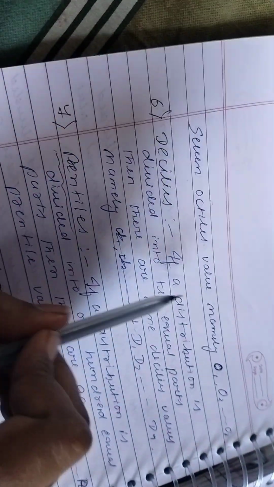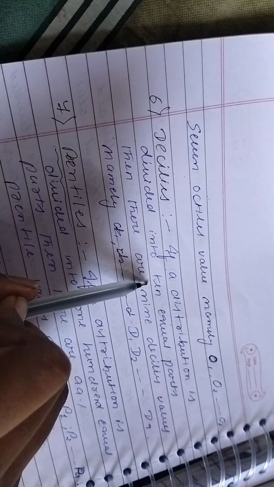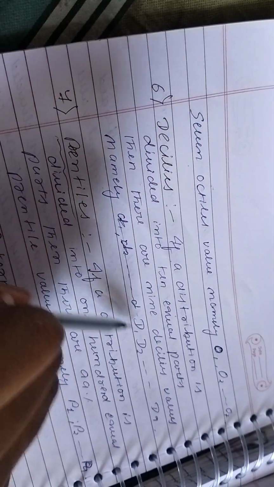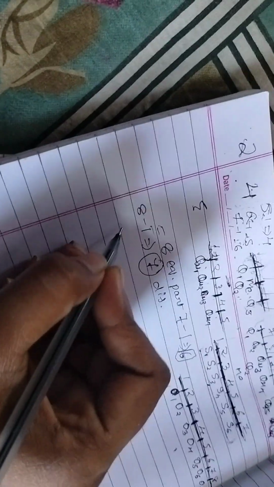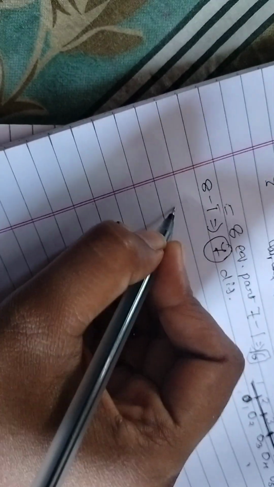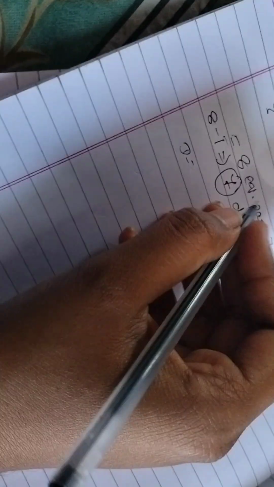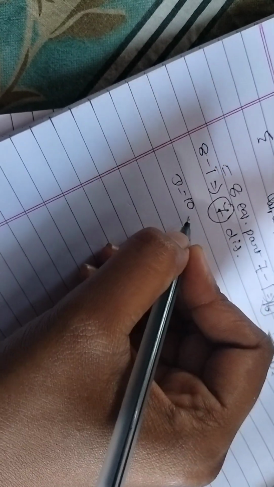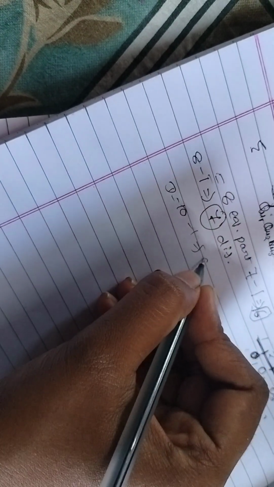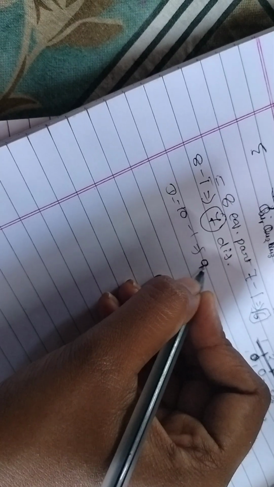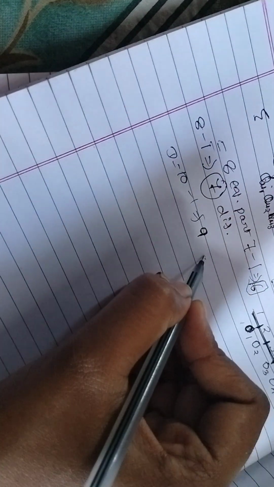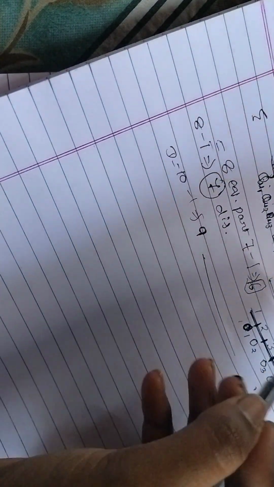Then decile. If the distribution is divided into 10 equal parts, then there are 9 decile values, namely D1, D2 to D9. Decile values are like 10 equal parts. So when we subtract 1, we have to draw 9 divisions.